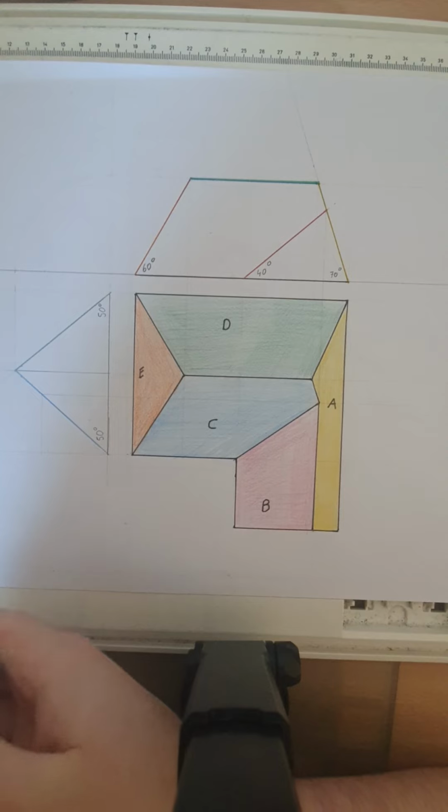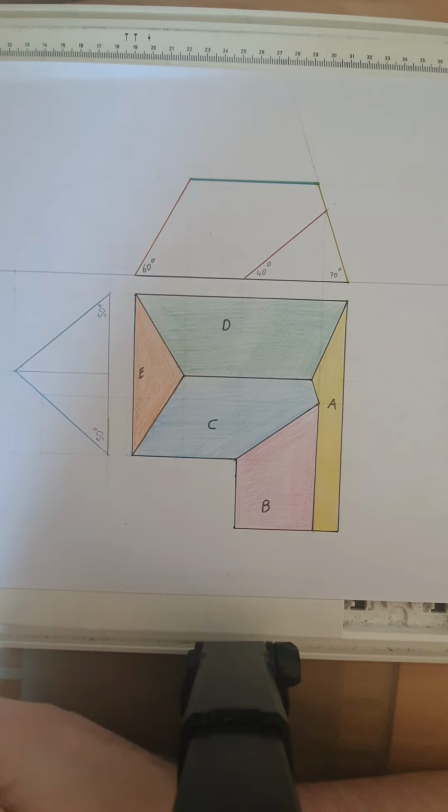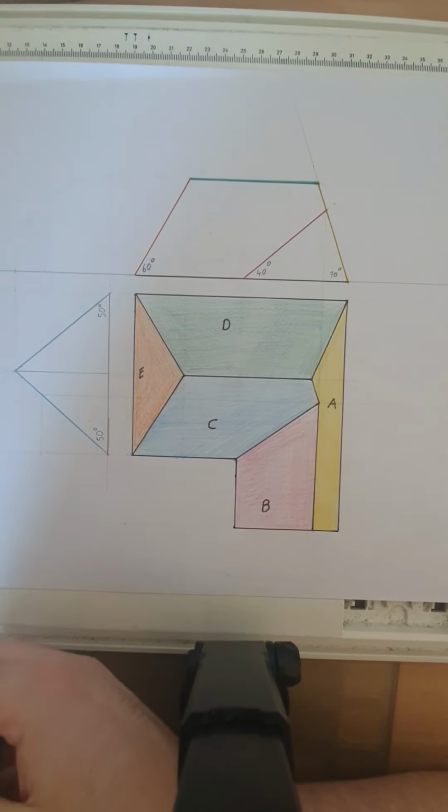There are two ways of finding the true shape of a surface: an auxiliary view, or using rebatment. From what I can gather, most students are very confident using auxiliary views. However, with rebatments, students seem to get confused about what's actually occurring.